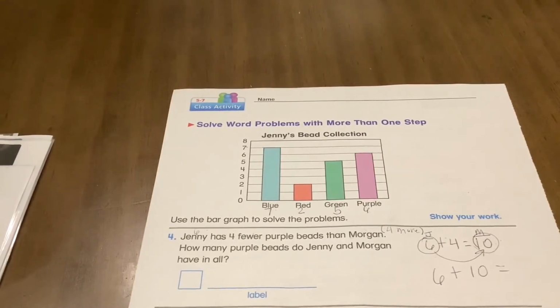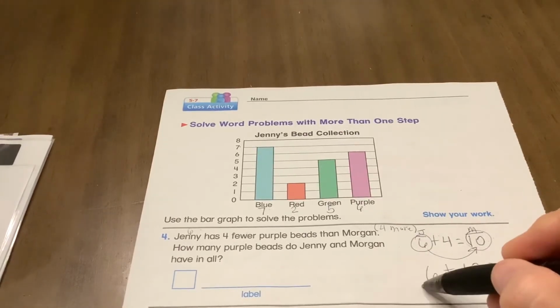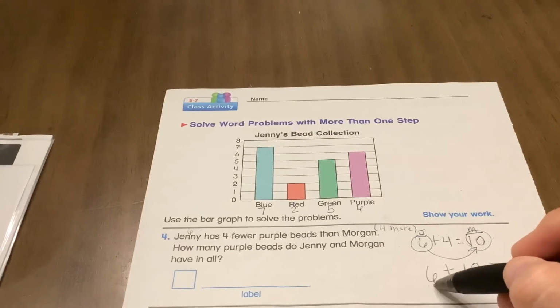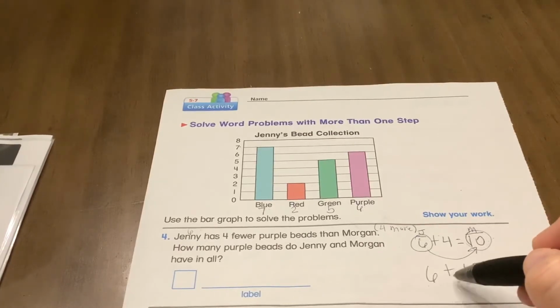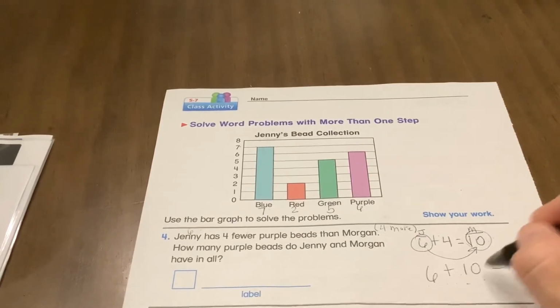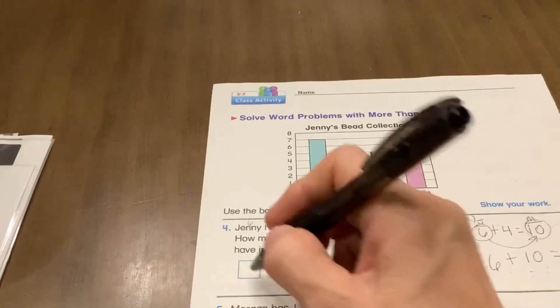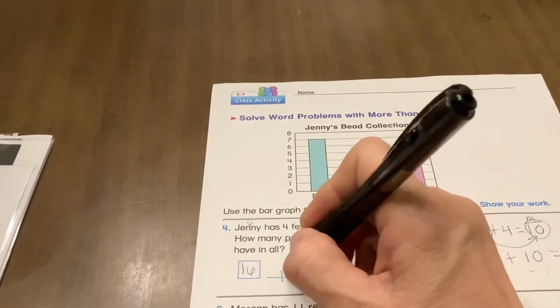Let's start with our bigger number, 10, and count on 6 more. 10, 11, 12, 13, 14, 15, 16. We know that anything plus 10, we just put that number in the ones place. So how many do they have in all? Jenny's 6 plus Morgan's 10. They have 16 purple beads all together.